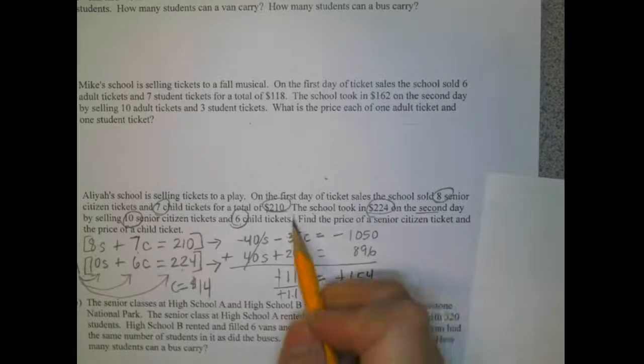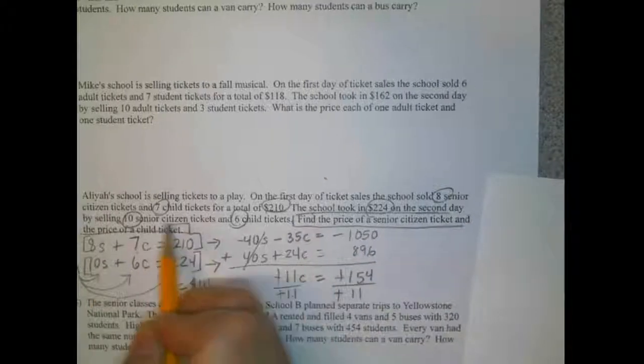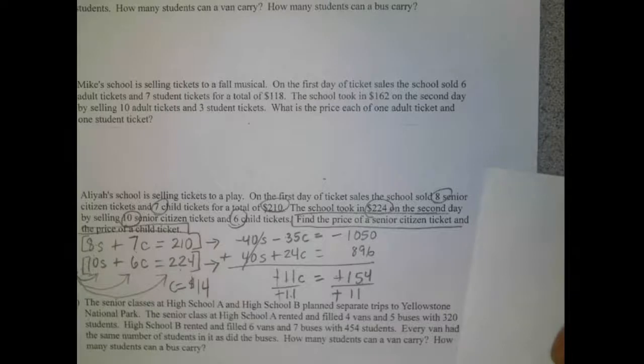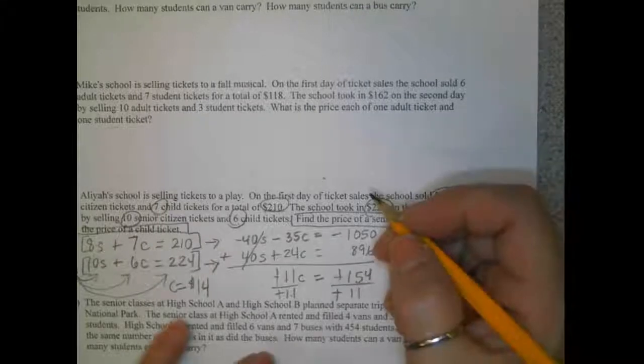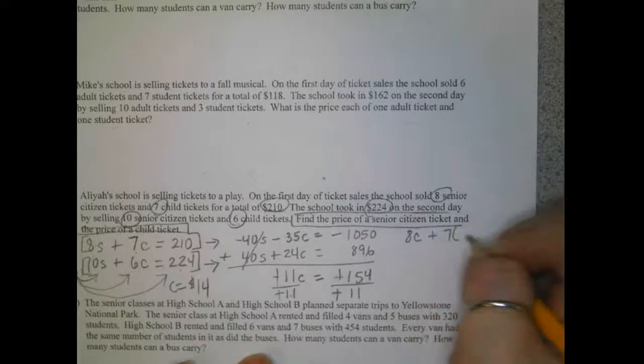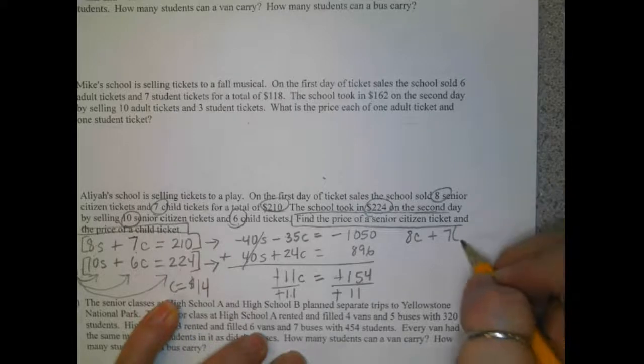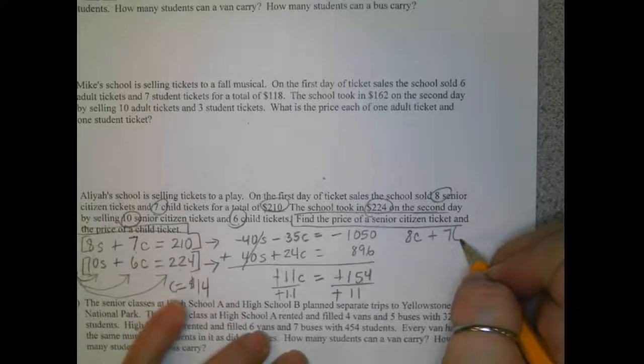My question says find the price of a senior ticket and the price of a child ticket. So now I know the price of a child ticket, but I don't know the price of a senior ticket. Can I use that information and solve my problem? Which one do you want to use? Top or bottom? Top, okay. 8C plus 7S, does it matter? Either one will work. 7 times, and it's not going to be C anymore because C equals 14.